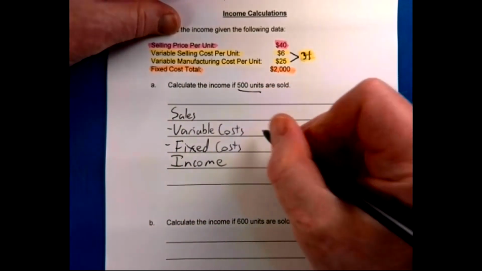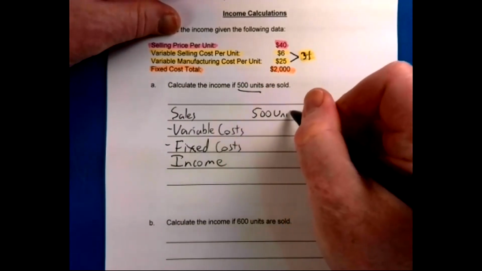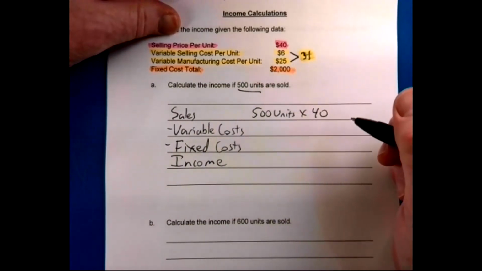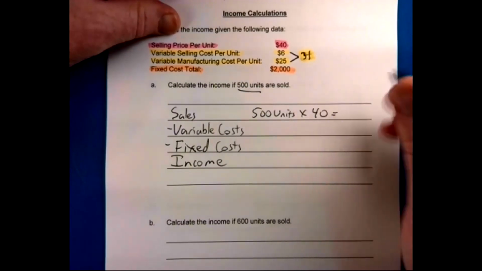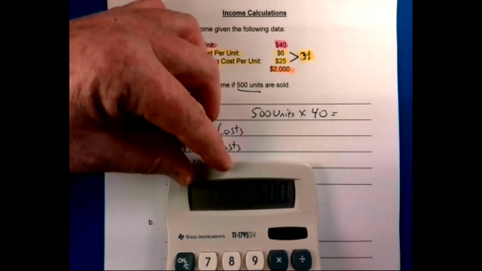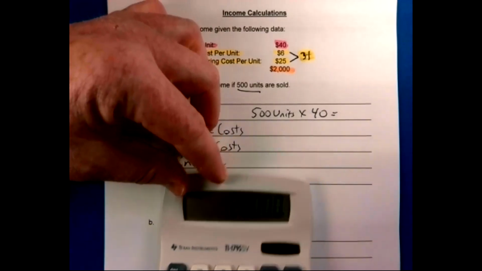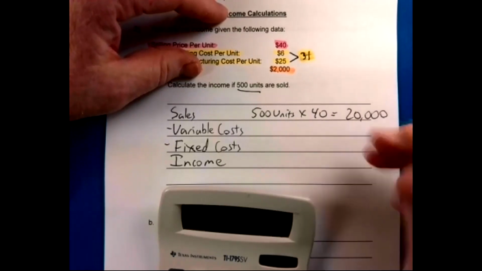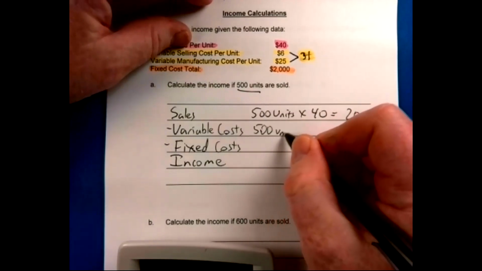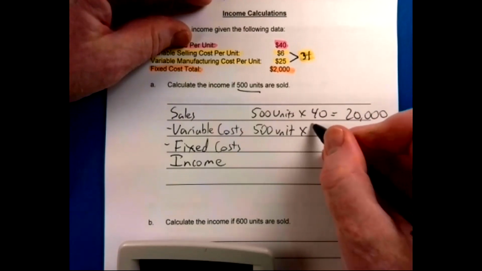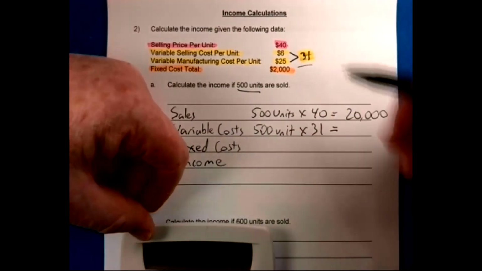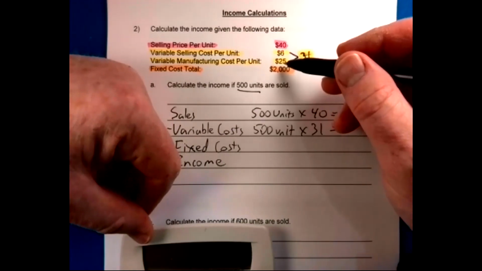All right, so we had 500 units. Selling price is 40. 500 units times 31. Again, I'm going to use this number, 31. You could do two lines, one for each of those, but you don't need to; just combine them.